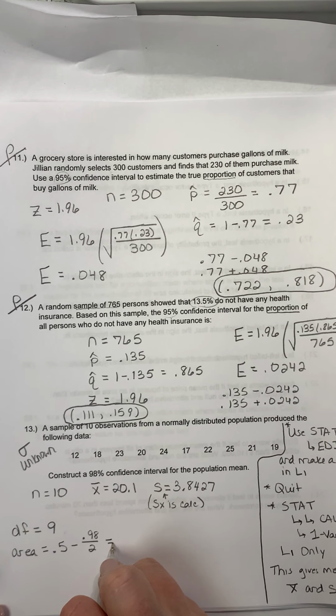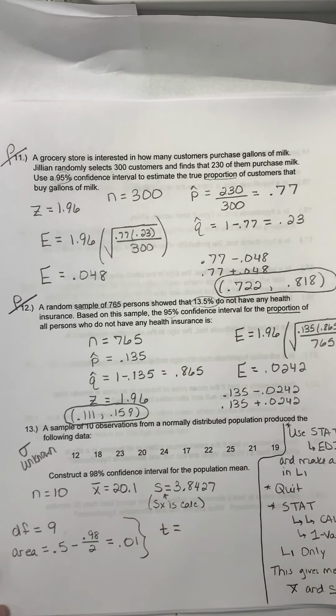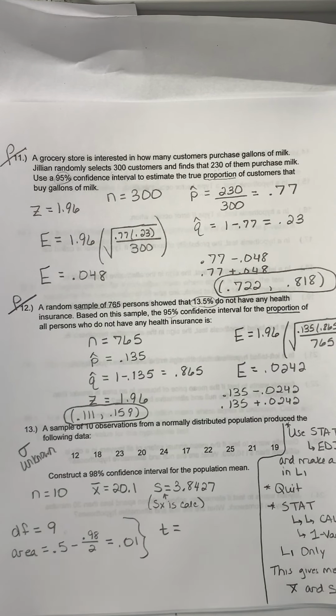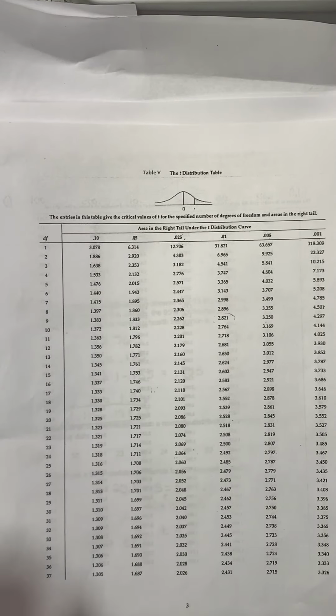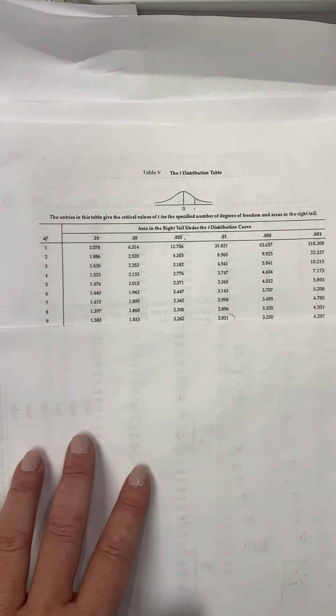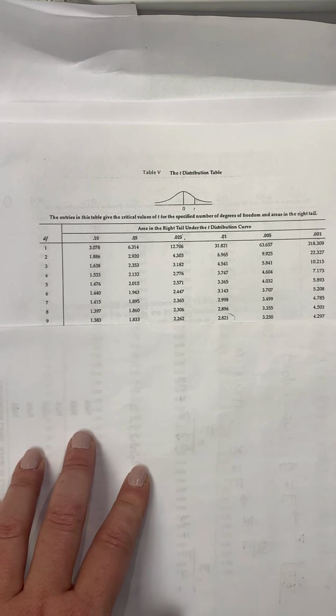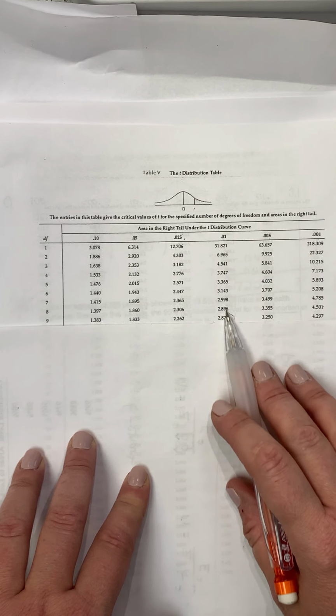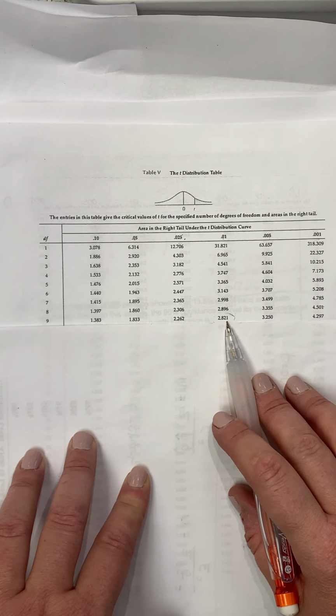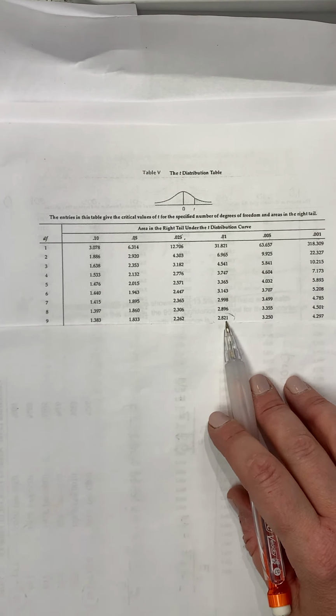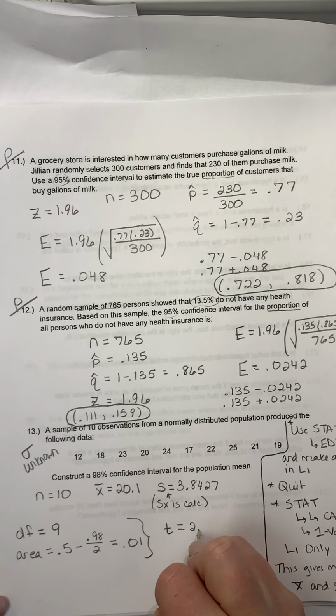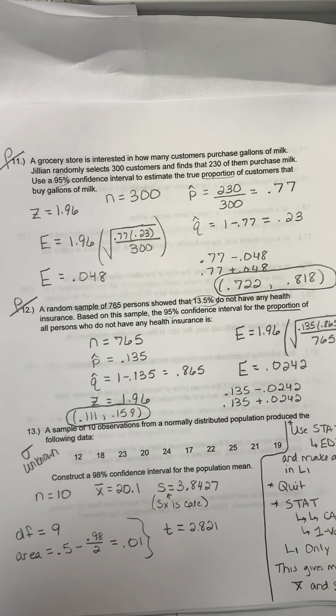Okay, so my T, using this information, okay, go to my T chart. I went to 9 degrees of freedom, 0.01. I go down, 2.821. That's the T that I want to use. Okay. So my T is 2.821. Whew. Okay, that was a lot of work. This problem is a lot of work.